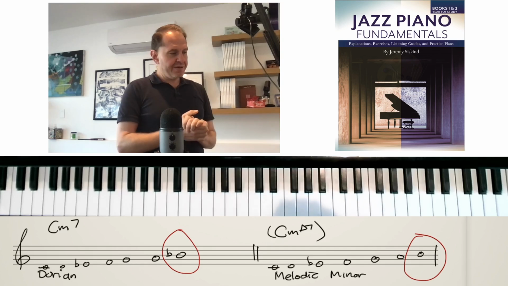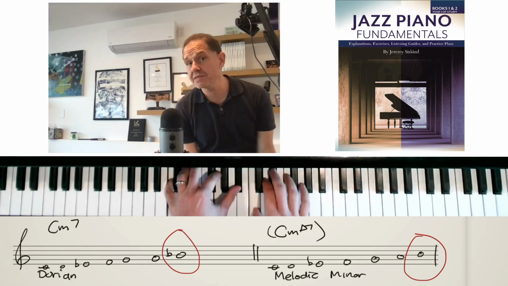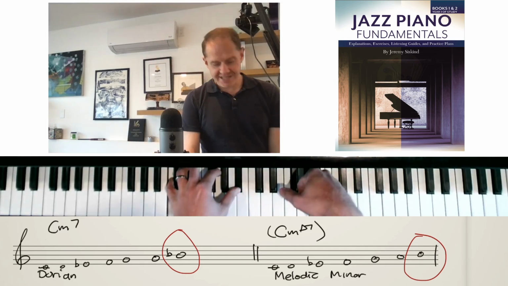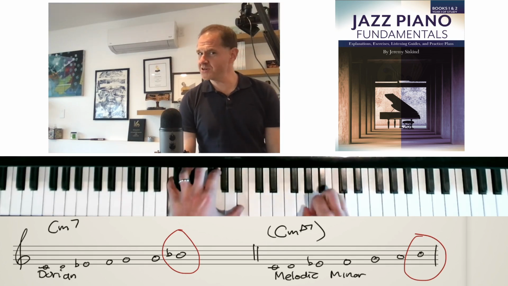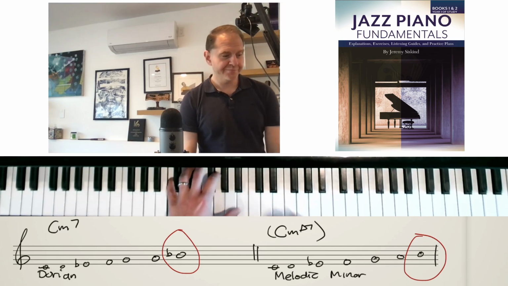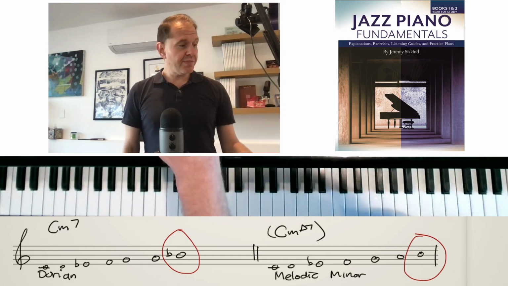Instead of having like that B flat at the end, we have a B natural. So we go from this to this. A little bit more mysterious. Okay. All right. So that's for minor chords.